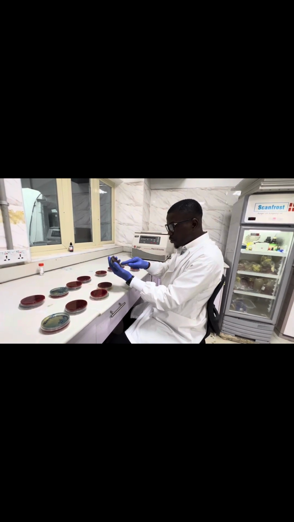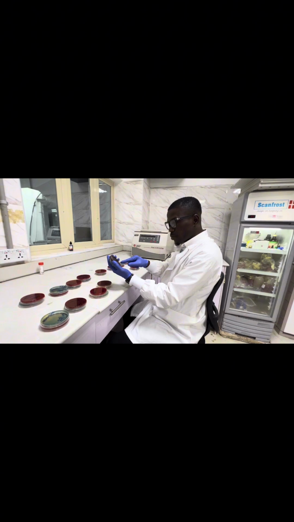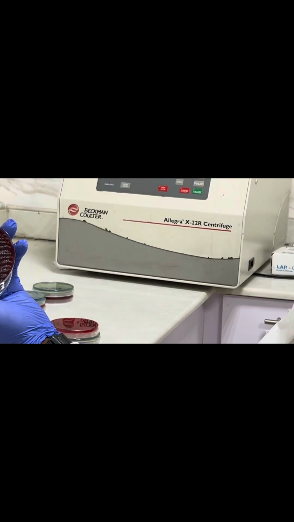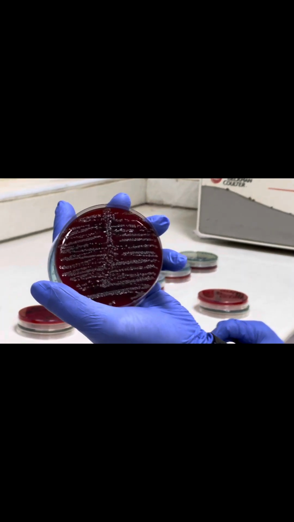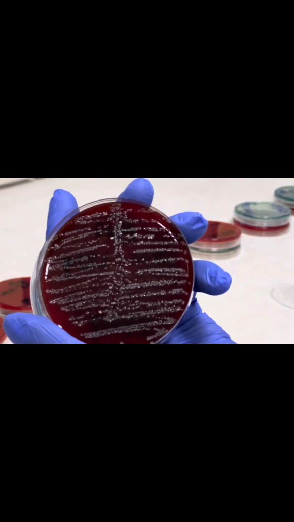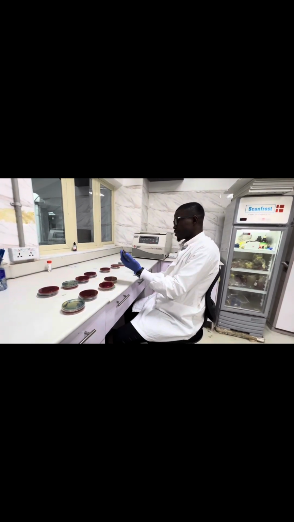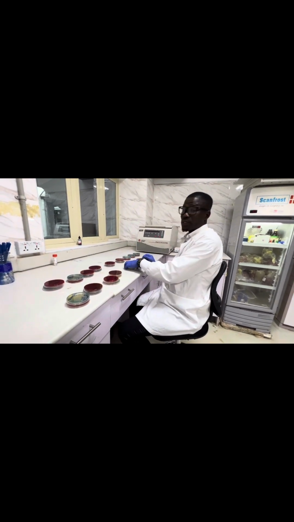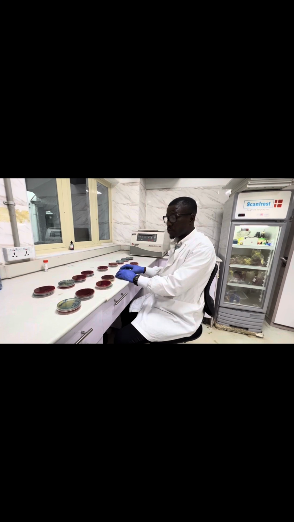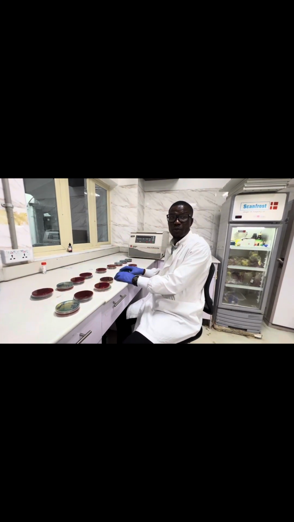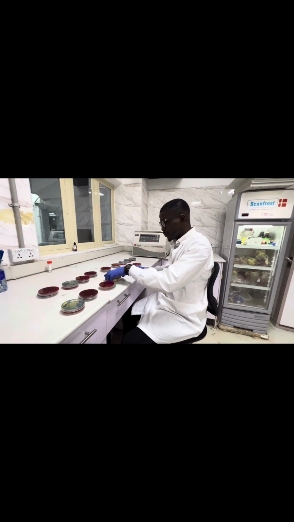Then the golden color appearance is also here. So there are about 4 colonies. Like I said, in this case, this is a perfect mixed growth. So it is likely that the patient didn't produce this sample appropriately, and the patient will be advised to produce another sample.